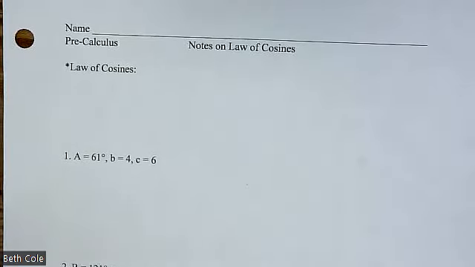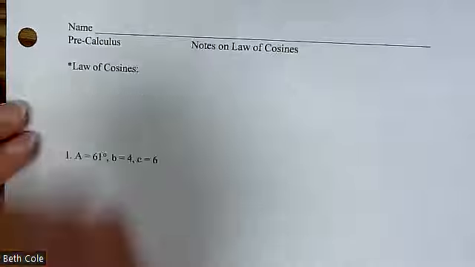All right, so law of cosines. Here's what's going to happen. I'm going to write out the formula. You're all going to freak out, and then I'm going to explain it to you, and we're all going to calm down, just like usual, okay?